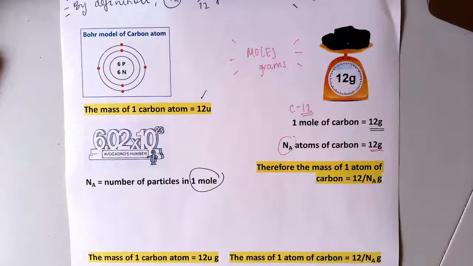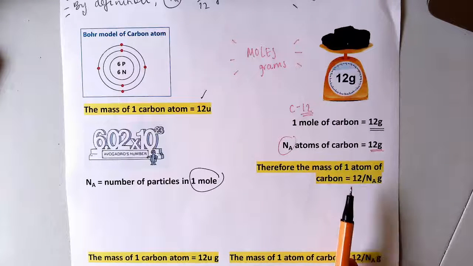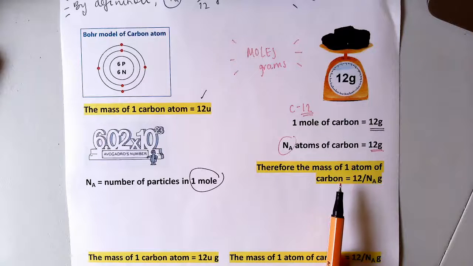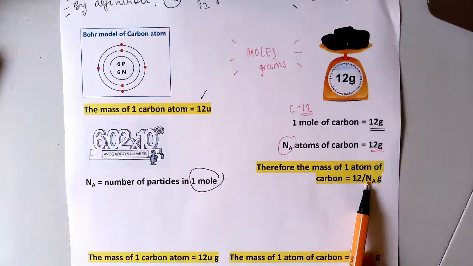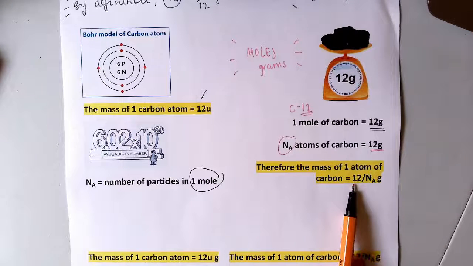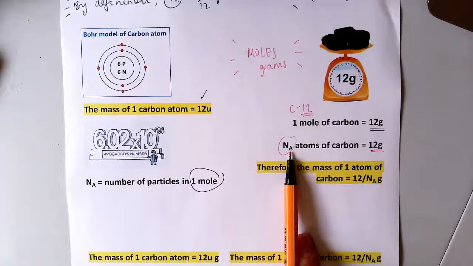So, we know then that the mass of 1 atom of carbon must be 12 grams divided by the number of atoms of carbon in that 12 grams. We know that in 12 grams we have this many atoms of carbon.